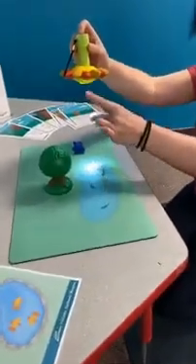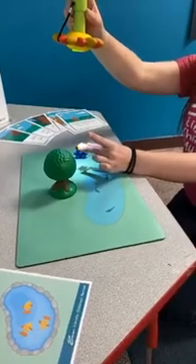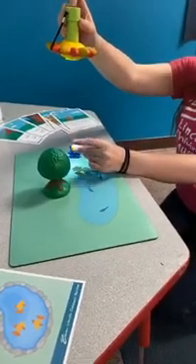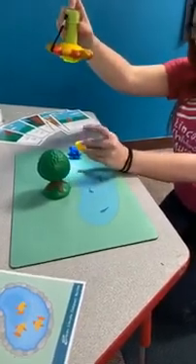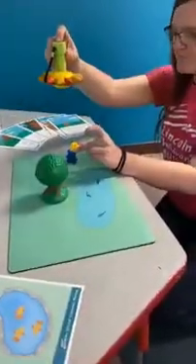So can you make the shadow look like a bear? I think it looks like a bear like that. Can you make the shadow not look like a bear? Well, if I turn it on its side, it's hard to tell what is making that shadow.